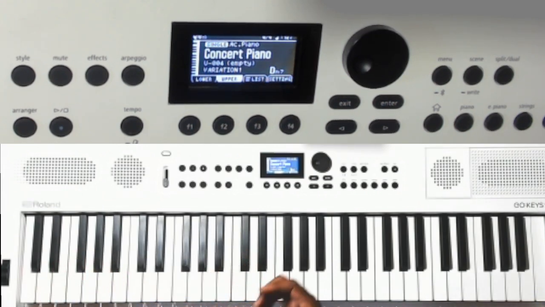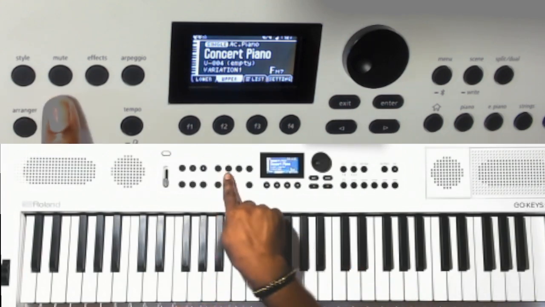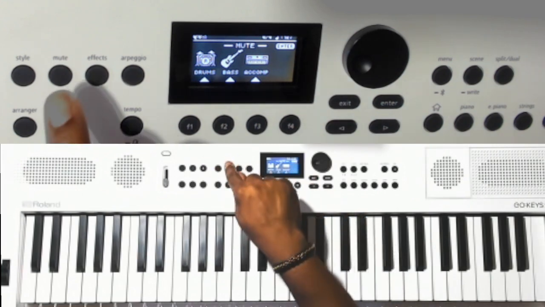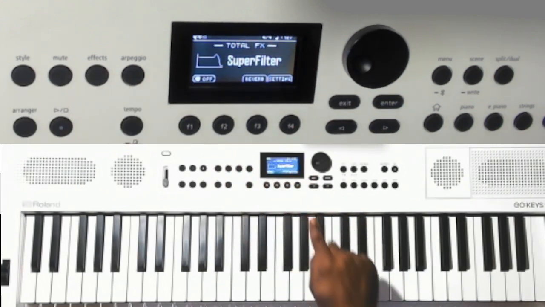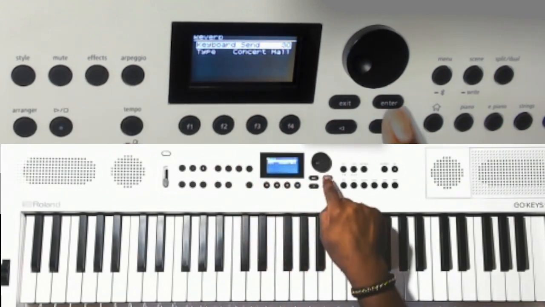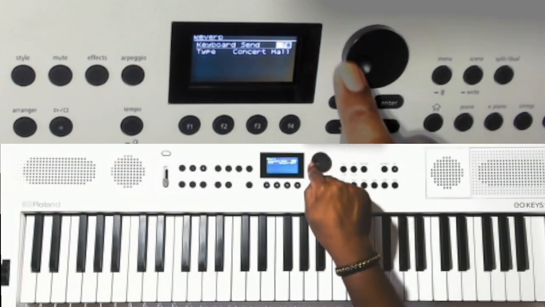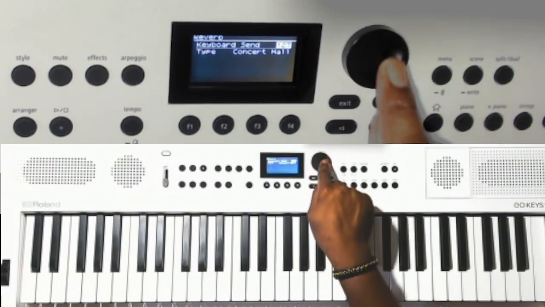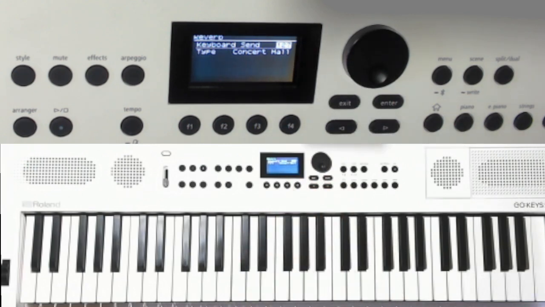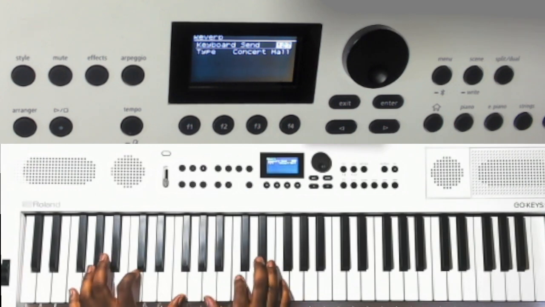Now, it's not a bad sound, but if I wanted it to be even more expansive with some reverb, I'll go to mute. No, I beg your pardon. I'll go to effects and reverb and enter and dial up to 100 plus to get the real effect of the concert hall. So check this out. You hear that? It's got some nice reverb there.